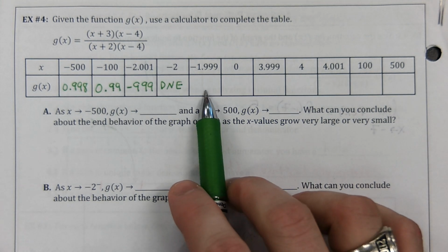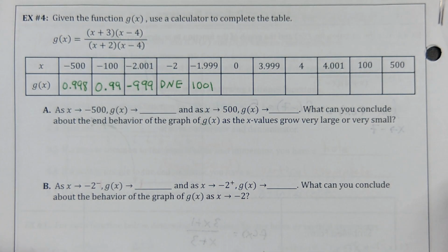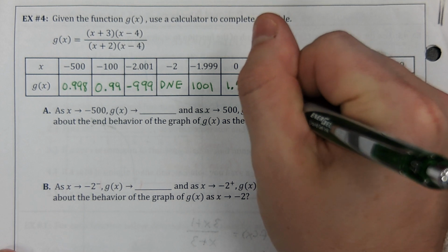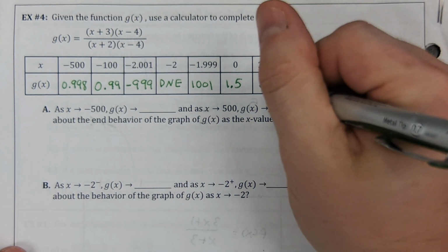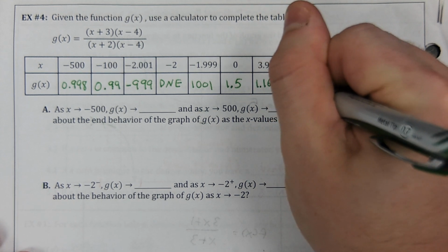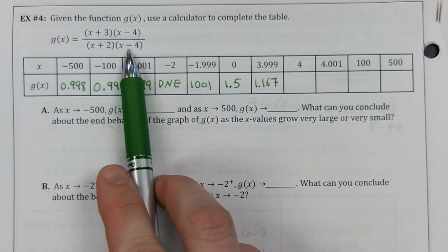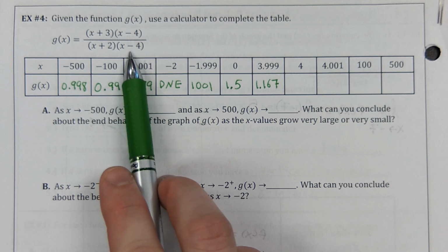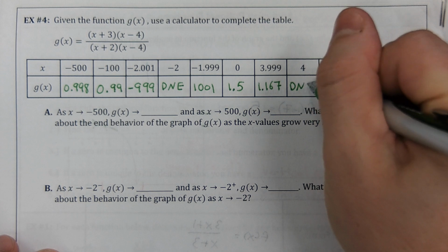Now, if you plug in negative 1.999, you get the number 1001. Plug in 0. Life is good at 0. Plug in 1.5, 3.999, and you get 1.167, which is rounded. Try to plug in 4. 0 in the bottom again. Undefined. The graph does not exist.